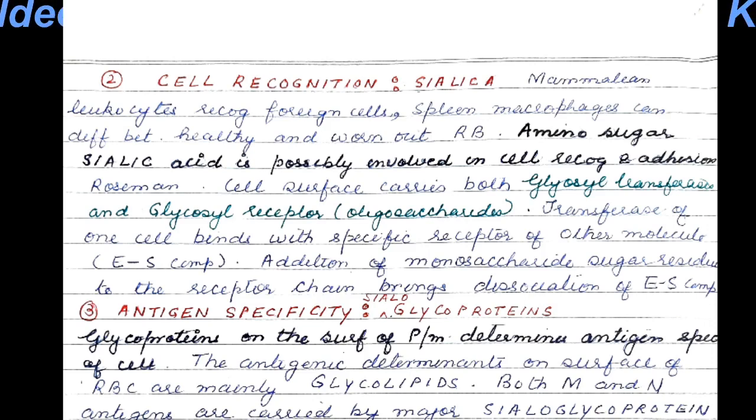Our leukocytes recognize foreign cells and produce antibodies, and macrophages eat up the cells which are foreign to our system. The cell surface carries both glycosyl transferase and glycosyl receptors, which are oligosaccharides. Transferase of one cell binds with a specific antigen of another cell, and a complex is formed. Addition of monosaccharide sugar residues to the receptor chain brings dissociation of the ES complex.